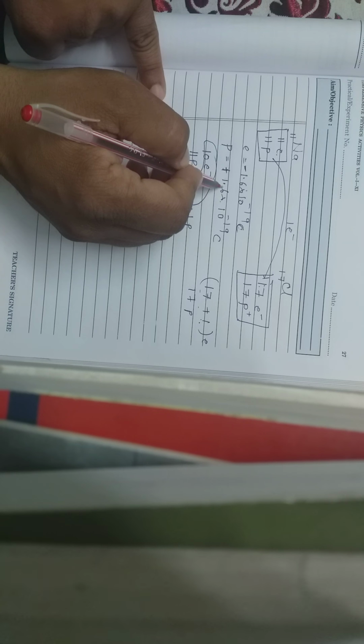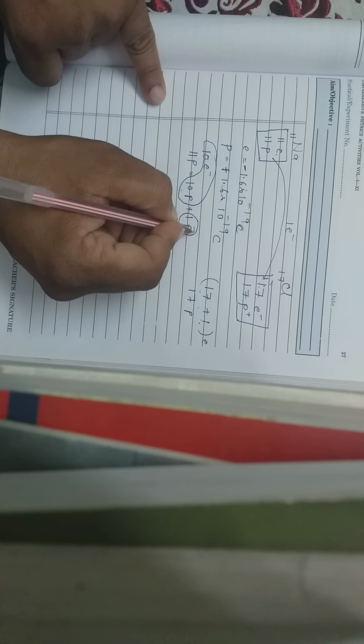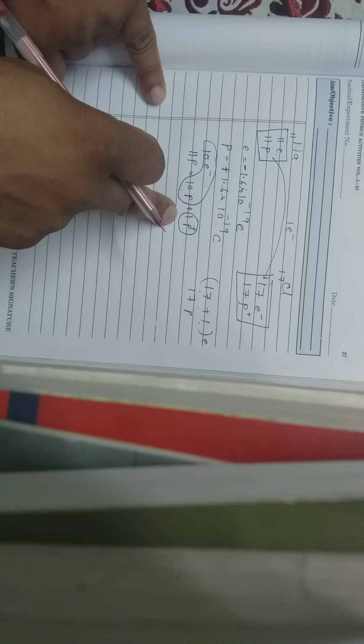But the one remaining proton will show its charge, and you know that a proton is positively charged. So after the transfer of an electron, this sodium behaves as a positively charged particle.